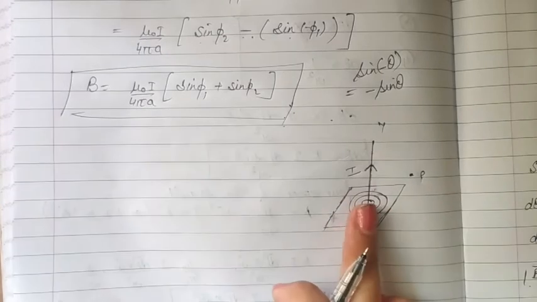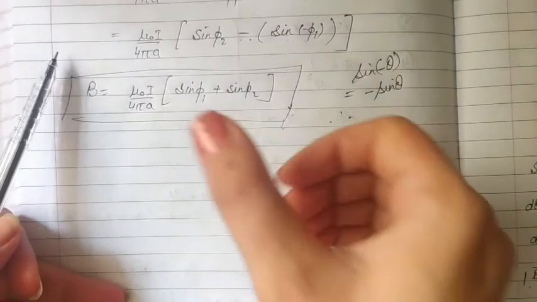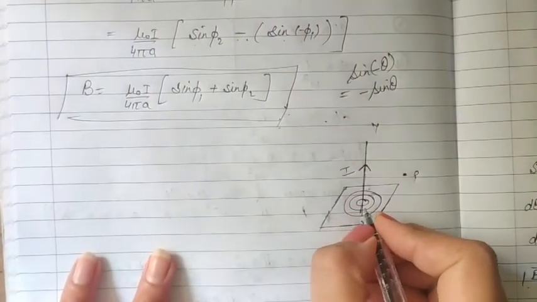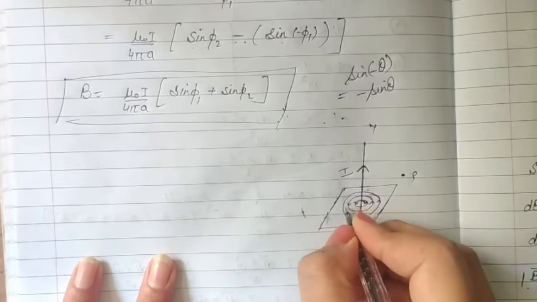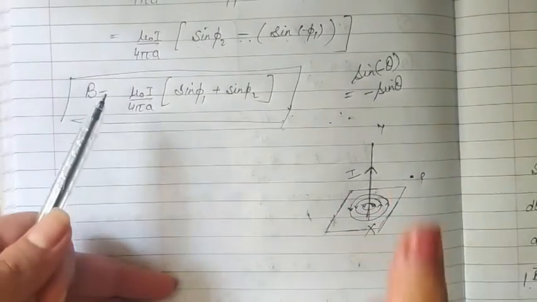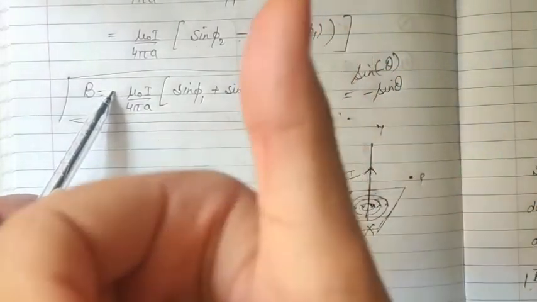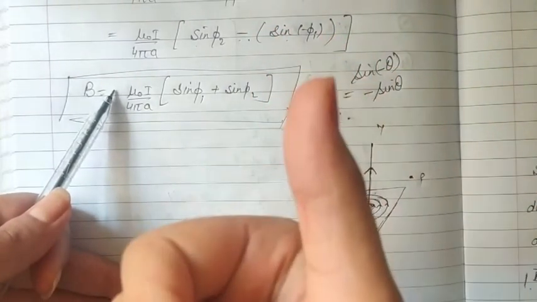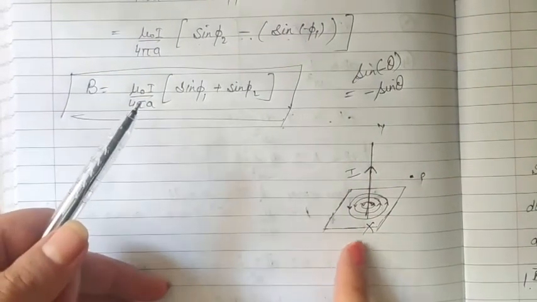So in this case the direction will be like this, and we can plot the direction in this manner. When current is flowing upwards, then we are going from here to here, from right to left. So this is the anti-clockwise direction.